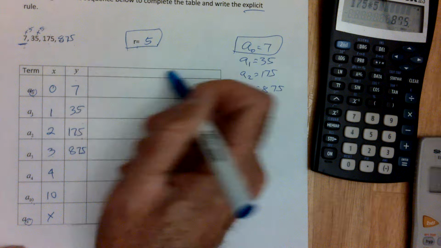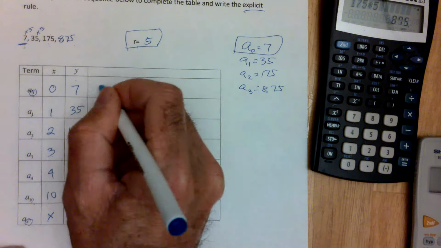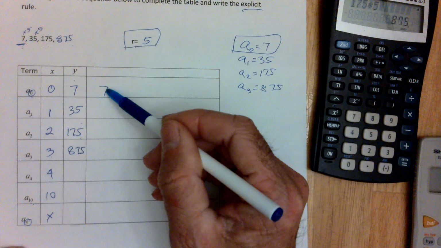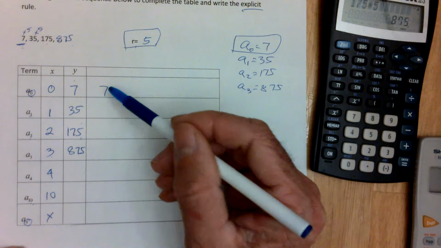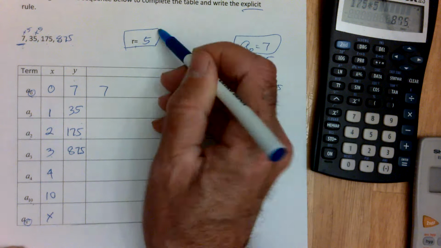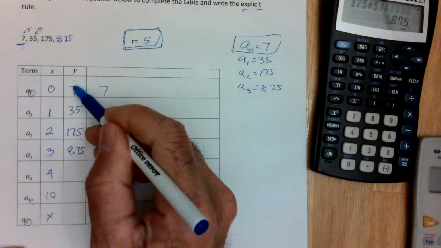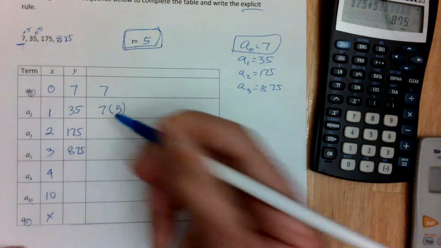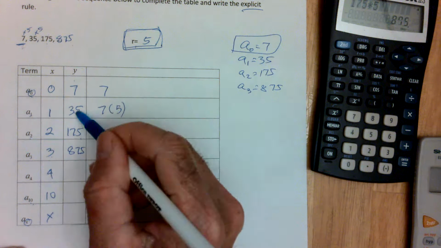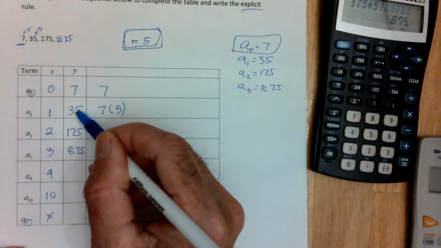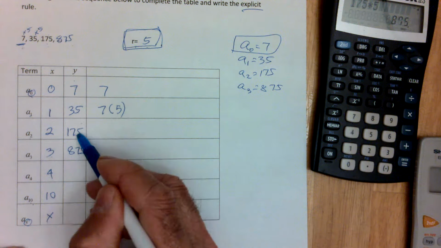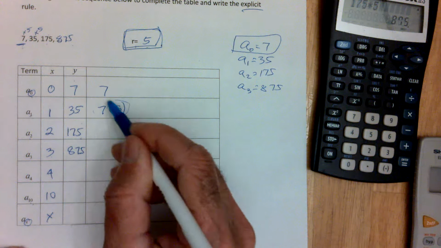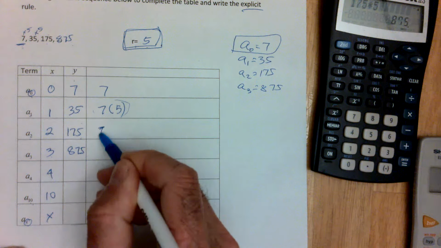So we're going to break it down over here, and I'm going to put a 7 because that's what we're starting with. That's the beginning. Then we're going to multiply that by 5. 7 times 5 is what gives you 35. Then we take 35 times 5, and that's how we get 175. But 35 is already equal to 7 times 5, so I'm just going to bring that down.